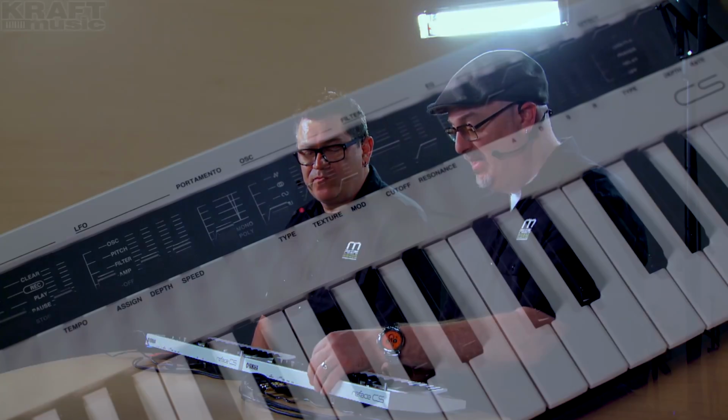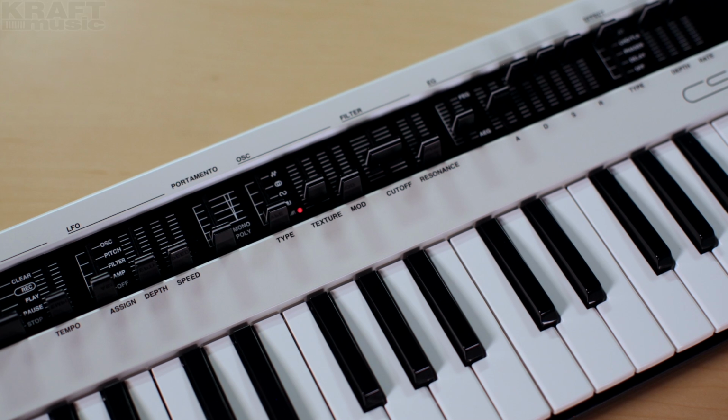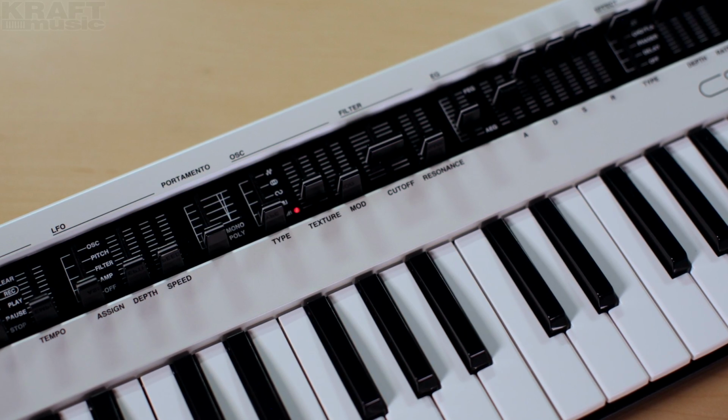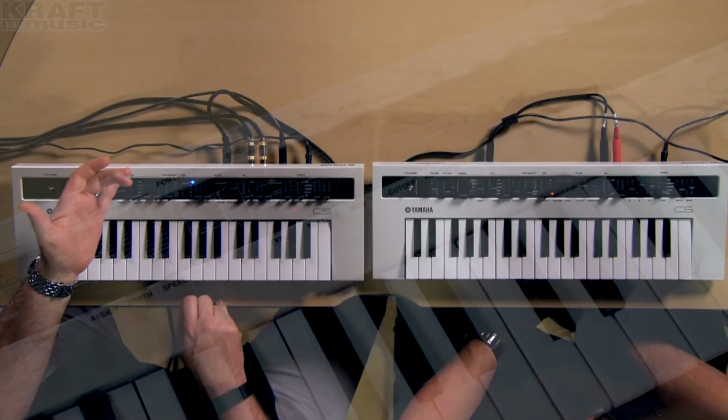So at the heart of the Reface CS is the OSC section, which stands for Oscillator. That's kind of its basic sound-making element. And we have 5 different types. There's a sawtooth, a pulse, an oscillator sync. You have ring modulation, and you also have FM. Now, where this gets really interesting is when you add in the texture and mod sliders. These 2 sliders do unique things per oscillator type, and it's pretty interesting what happens with them.